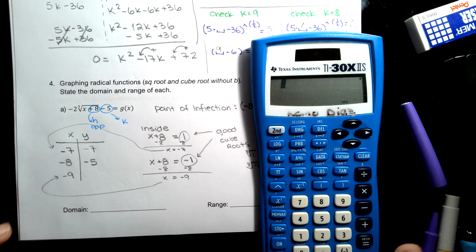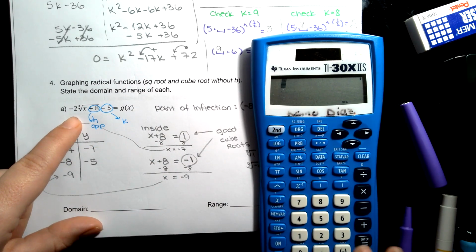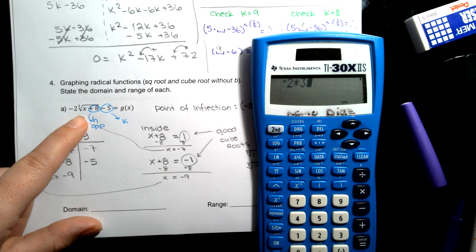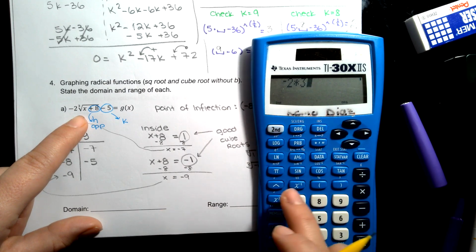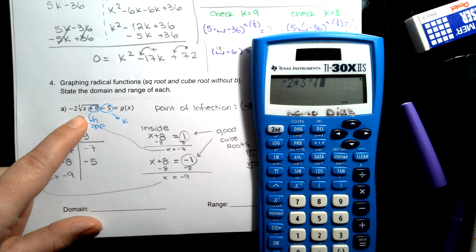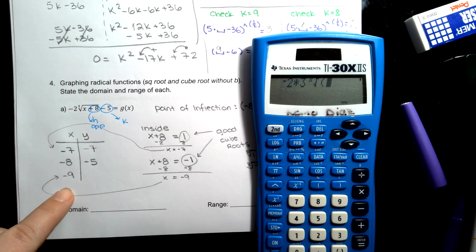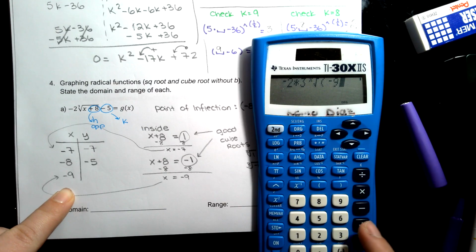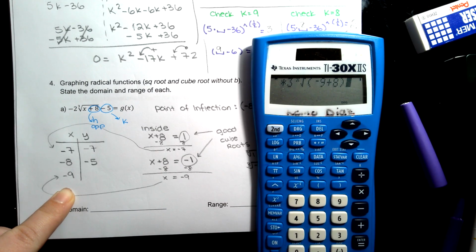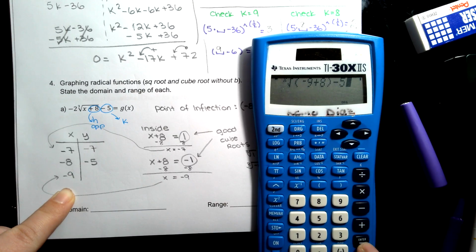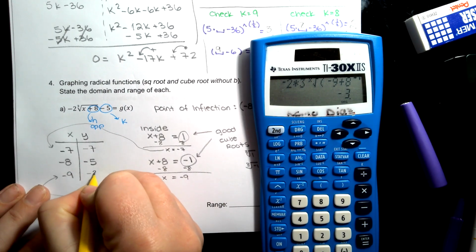Let's try this again. I want to show you again from the beginning. Please practice with me. -2 times 3 is your index. Second, caret, open parentheses. Yes, parentheses are required here. -9 plus 8. Close it. Minus 5 equals, and I get a -3.